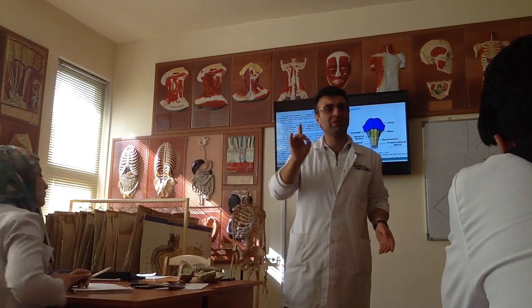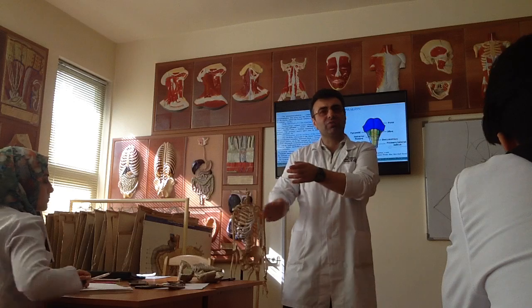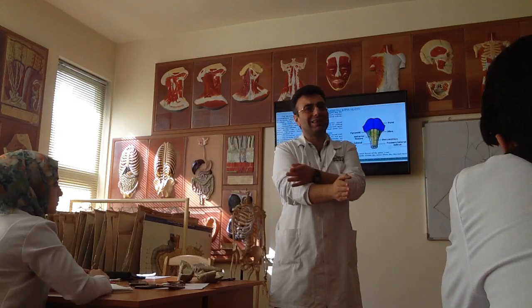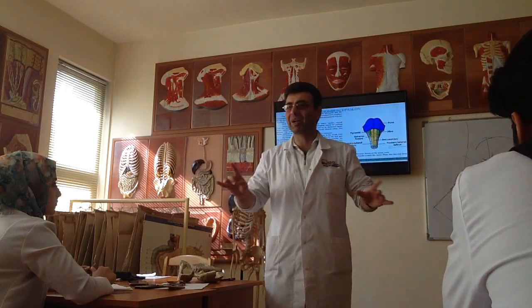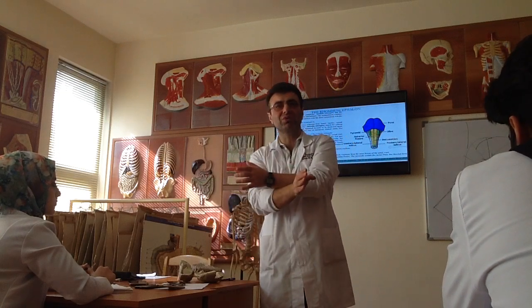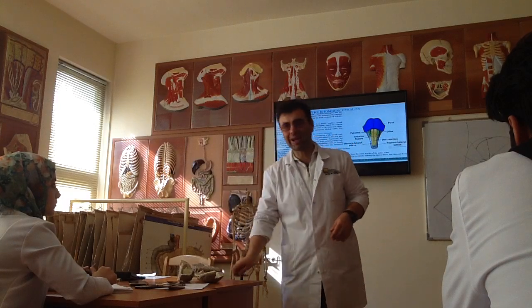Remember, please, approximately 80% from one side will go to the other side. 20% without crossing will continue downwards and will cross on the level of the spinal cord. Finally, remember, all pyramidal tracts will be decussated, but 80% on the level of medulla oblongata, 20% on the level of spinal cord.